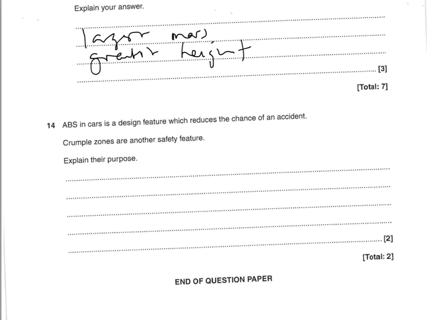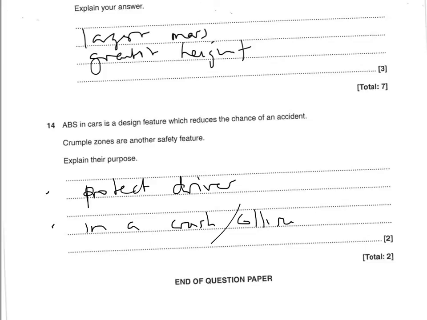ABS in cars is a design feature which reduces the chance of an accident. Crumple zones are another safety feature. Explain their purpose. So their purpose is to reduce injuries, or absorb the energy, or protect the driver or passenger. And it is in the event of a crash or a collision. That's your second mark. So their purpose is to protect the driver or passenger, or to absorb energy, or to reduce injuries in a crash or a collision. So those are your 2 marks.